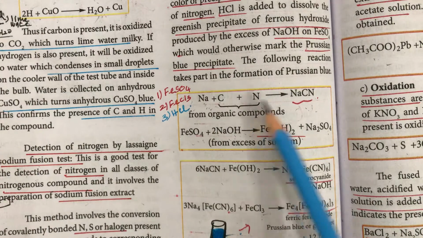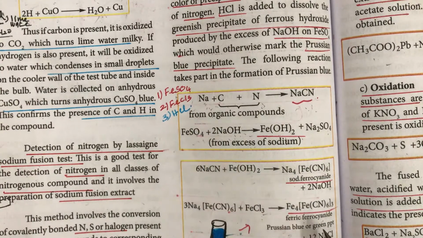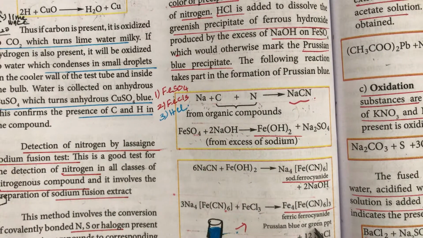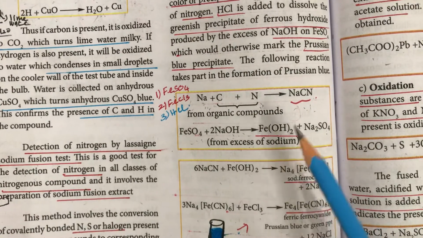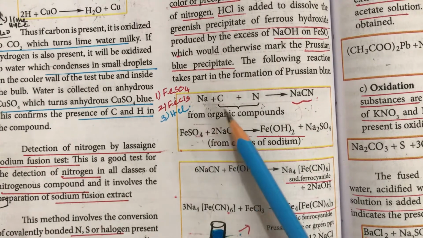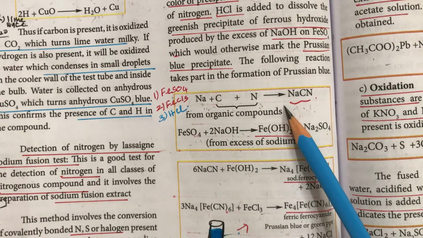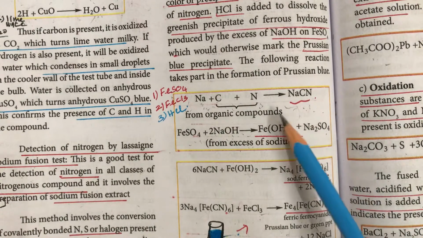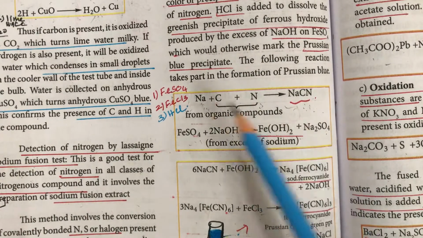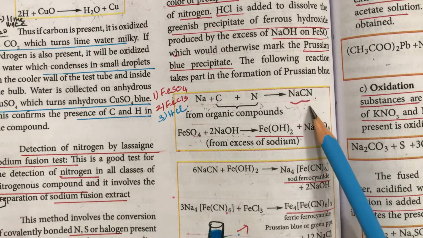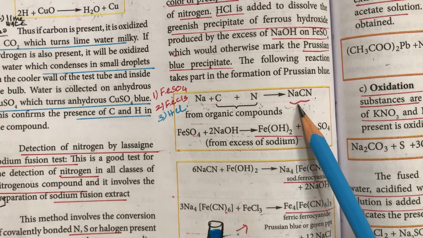So to the sodium fusion extract we add the reagents. The end result is Prussian blue of ferric ferrocyanide. What is the reaction that takes place? Sodium reacts with the carbon and nitrogen to form sodium cyanide. So, for the nitrogen identification, the sodium fusion extract contains sodium cyanide.